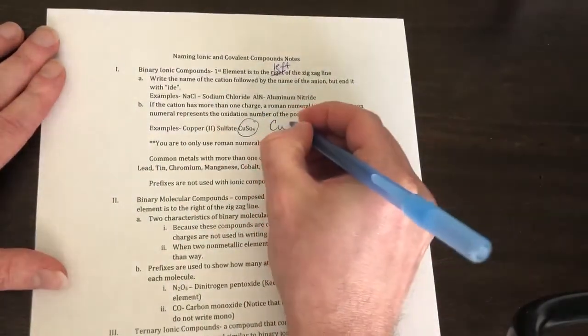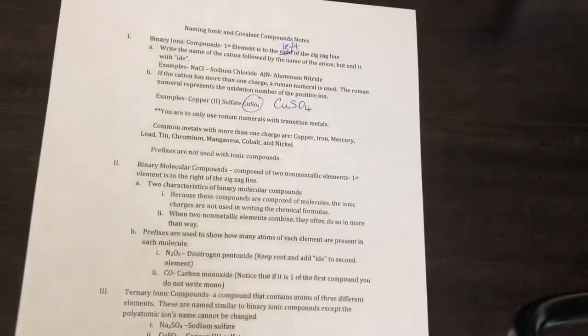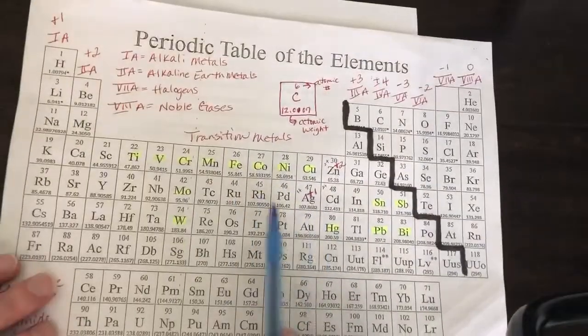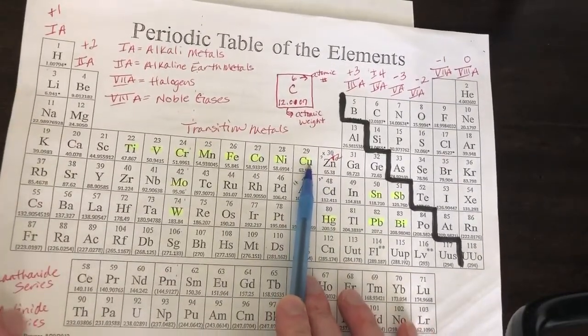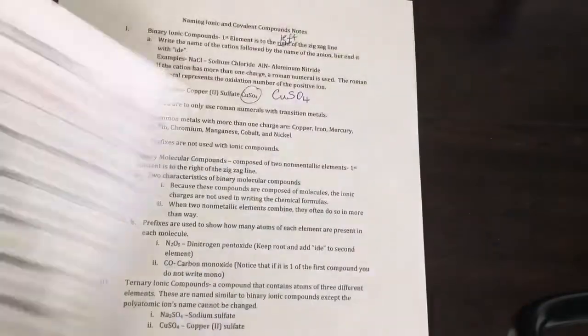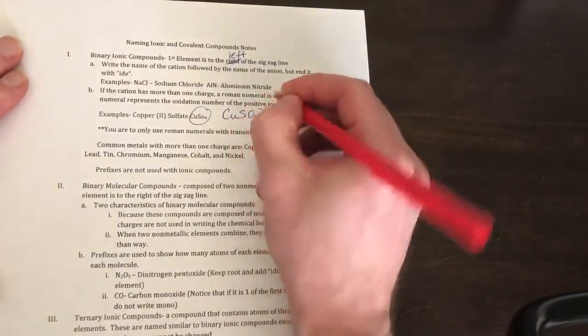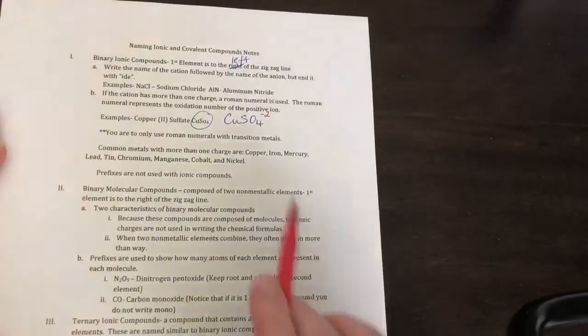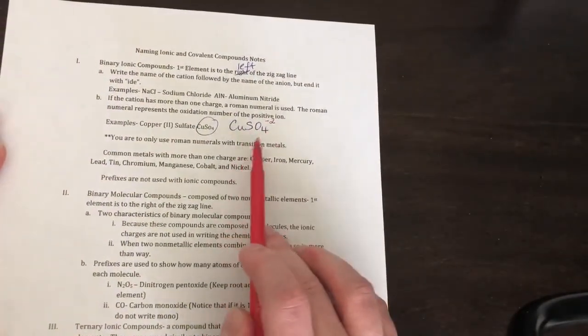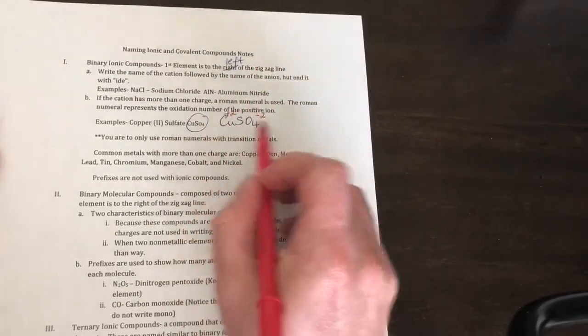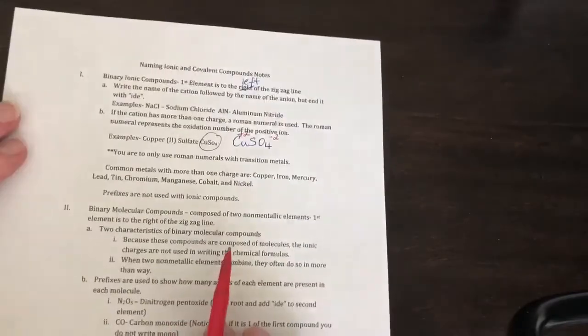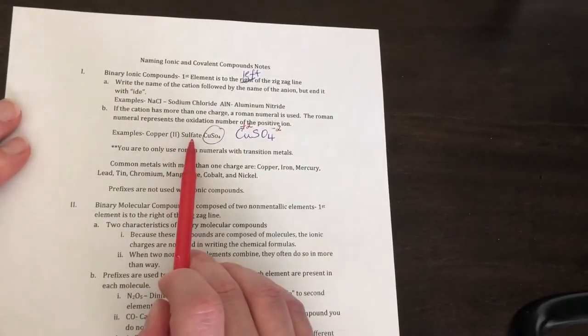So we have CuSO4. Okay, copper is one of those transition metals we highlighted. So if our first element is one of the ones we highlighted, we need to pump our brakes, okay? And we have to determine the charge. Sulfate is SO4. It always has a -2 charge, okay? So there's no crisscross going on. So this has to be a +2 charge because they have to be equal and opposite charges. So we name this copper(II) sulfate, okay?